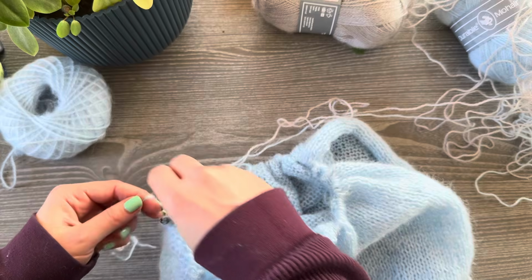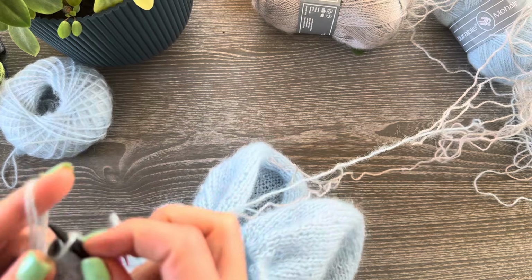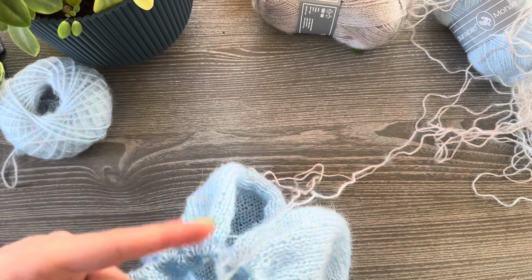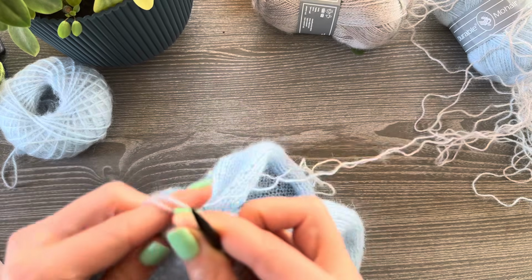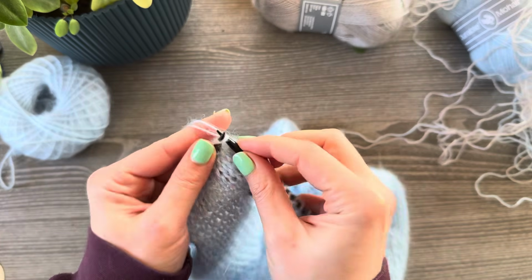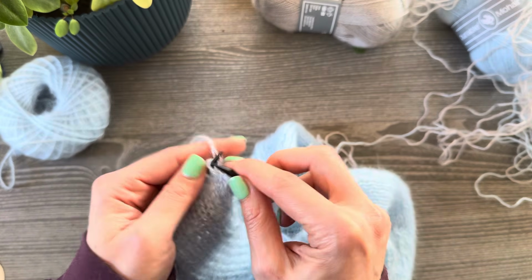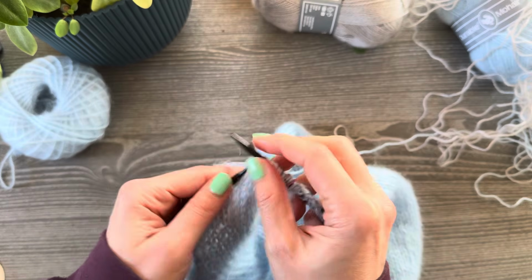If this happens, I won't stop knitting until this yarn is finished, because otherwise I know that it will get tangled. So when joining the yarn, you simply go and grab your first stitch with the other yarn that you want to use, and we will continue to work in the round.